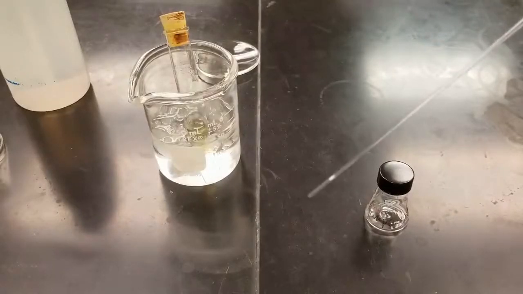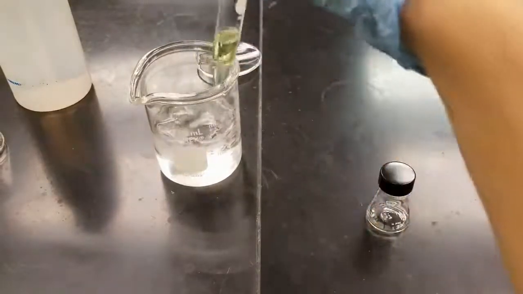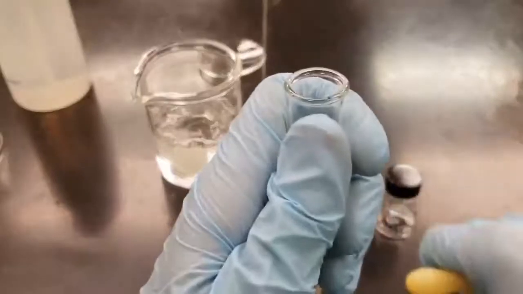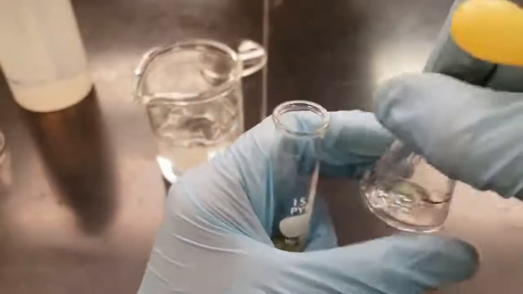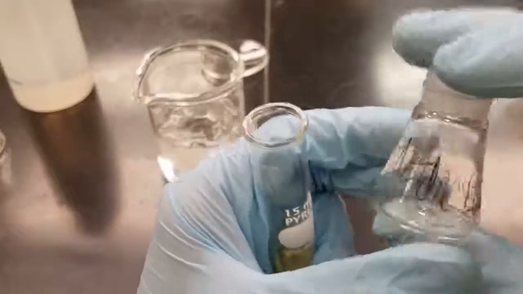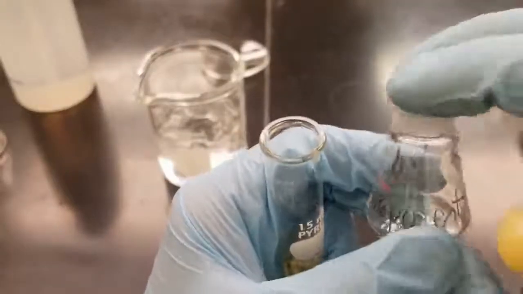All right, so now we're going to use our pass-through filter pipette to go ahead and extract this bottom layer right here. And you can see I've labeled my beaker here, acidic component.